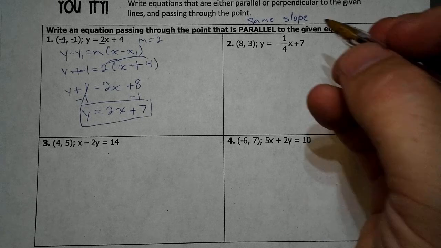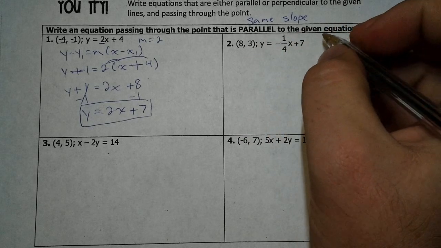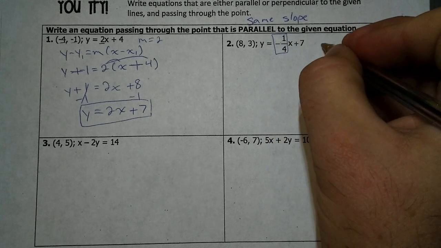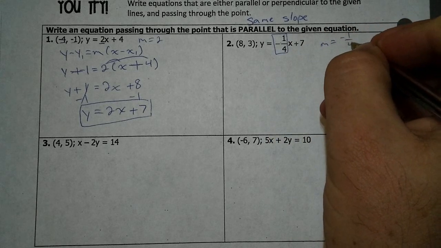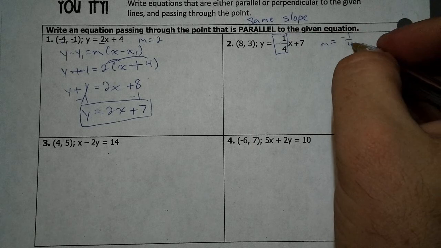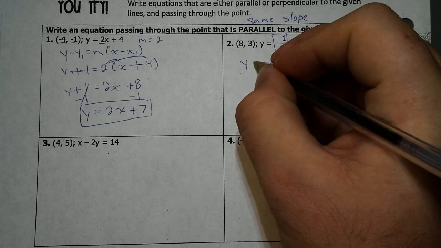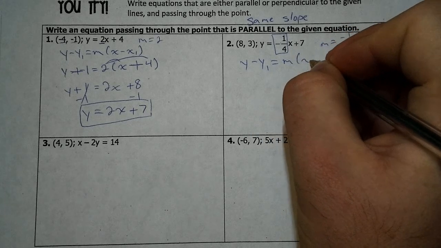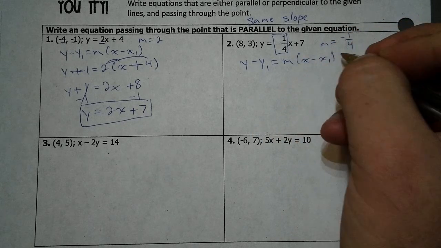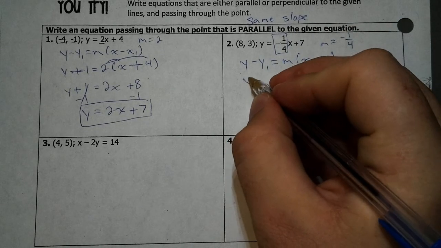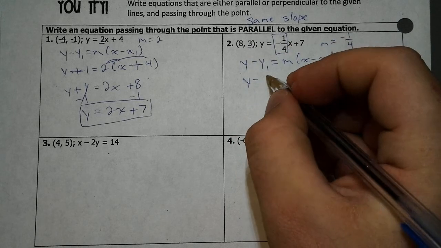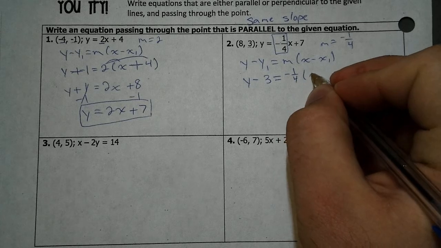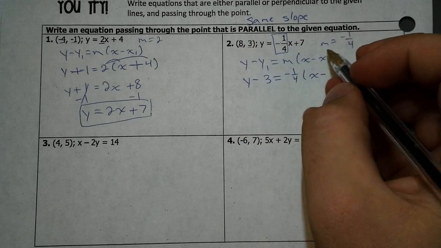All right, so we've got our point, we've got our equation, we want one that's parallel, so I've got to use that slope. My slope is -1/4. My point is (8, 3), so we're going to plug it into our equation. y minus y1 equals m times x minus x1. So we've got y minus, and our y value is 3, equals -1/4 times x minus, and then our x value is 8.